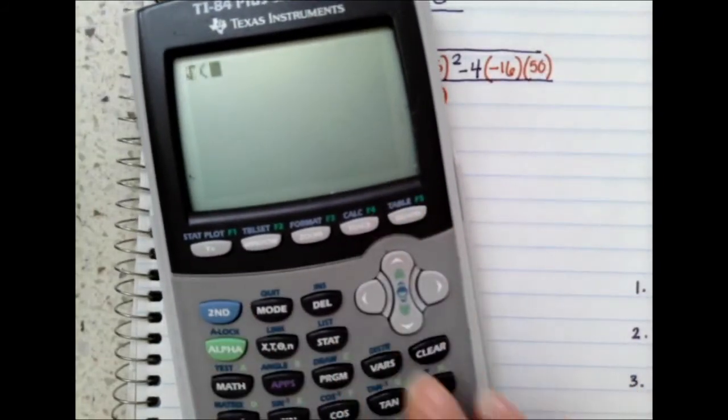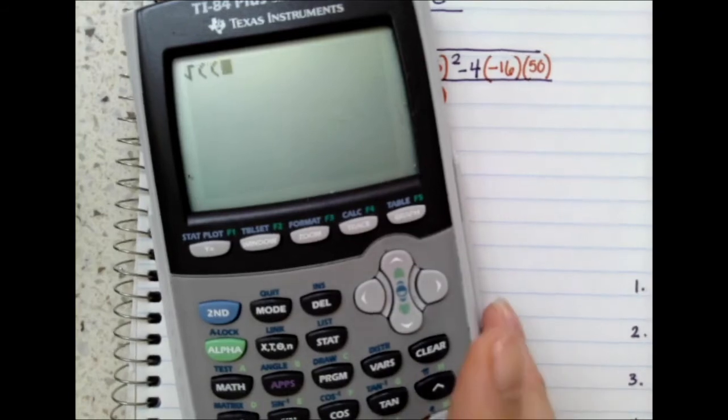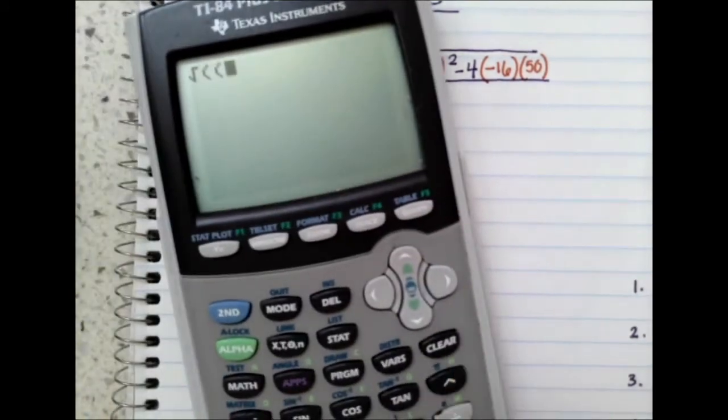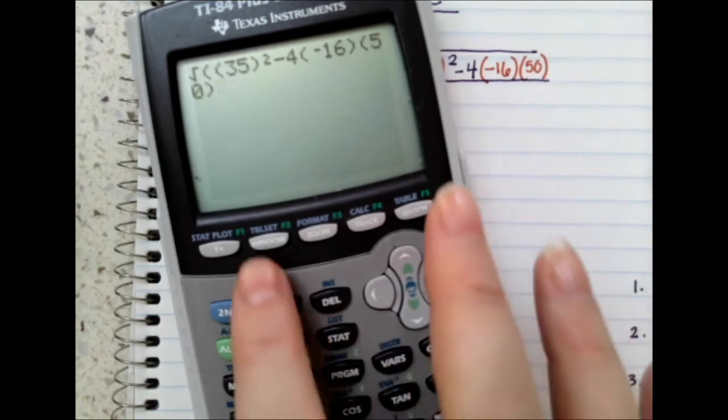So we have the square root, parentheses, 35, parentheses, squared, minus 4, parentheses, negative 16, parentheses, 50. So I just kept typing.